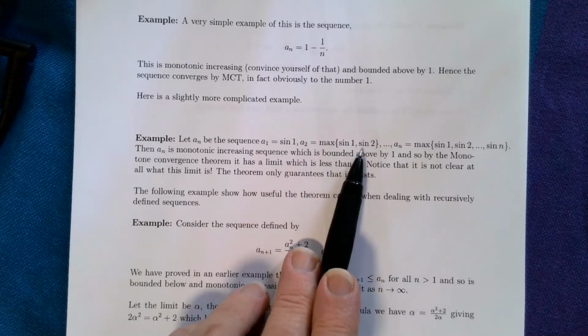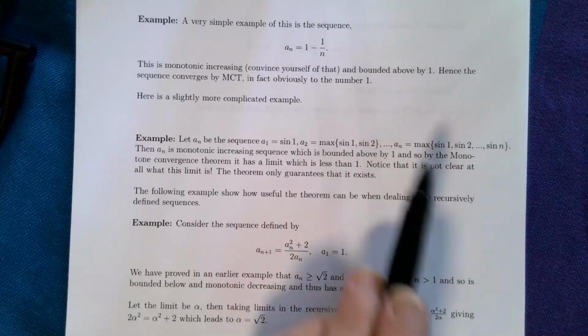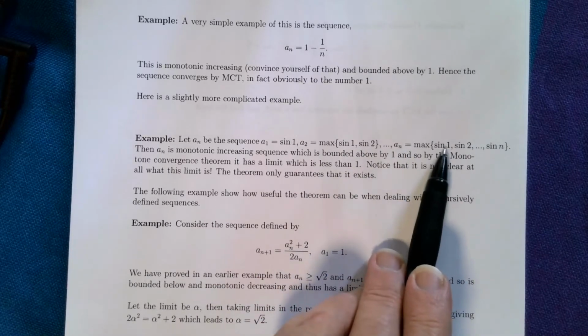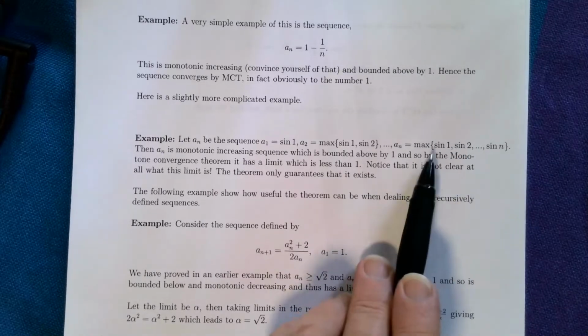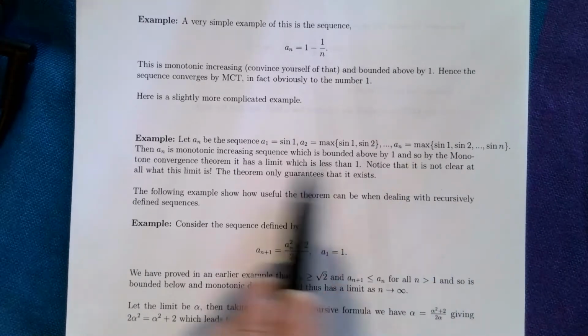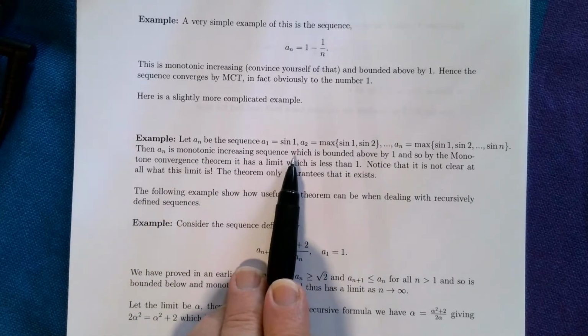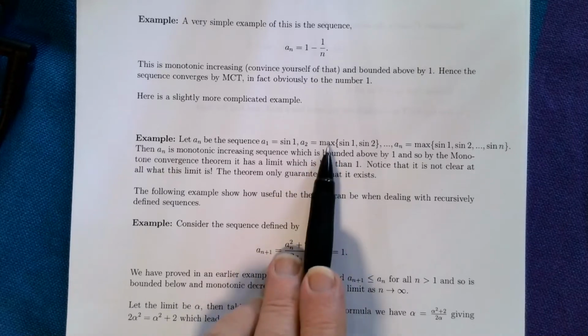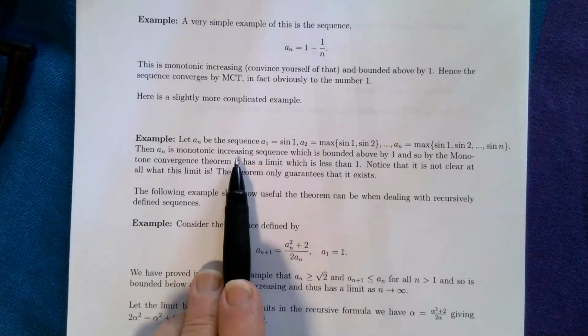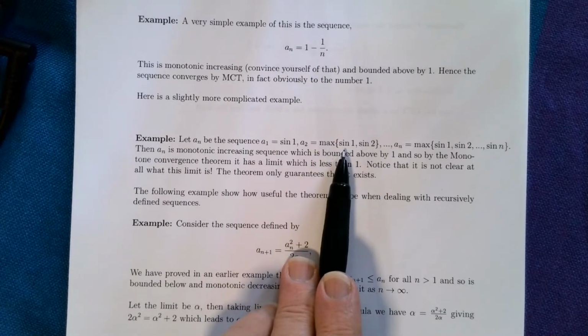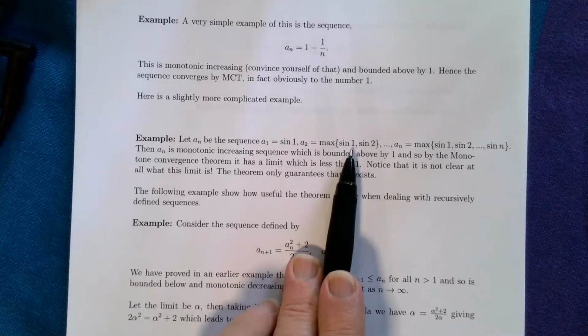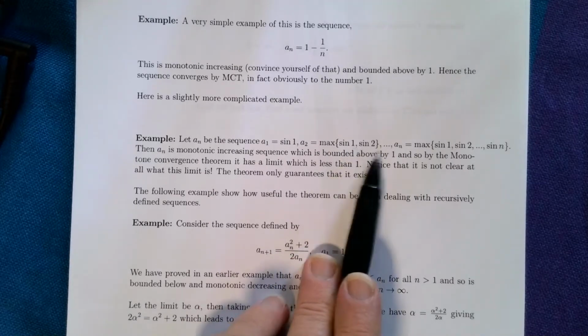They're not very nice decimals. You might like to actually evaluate these yourself and see what numbers you get. And the general one is I take the sine of 1, 2, 3 all the way up to sine n, and I take the maximum. Now it's pretty obvious that this is a monotonic increasing sequence because I'm adding more stuff in and I'm taking the maximum all the time. So it's going to be getting bigger and bigger and bigger. It may stay the same at some point, but it's either staying the same or it's getting bigger as we move along.